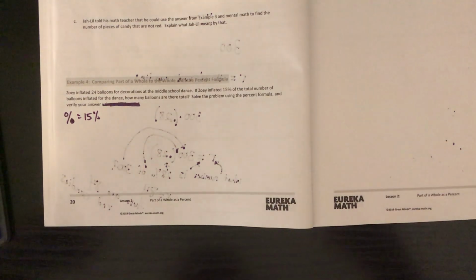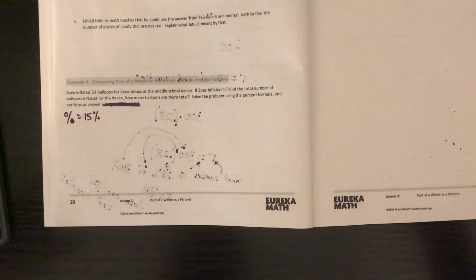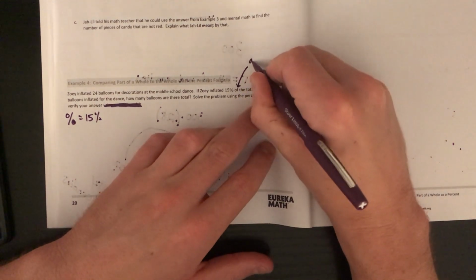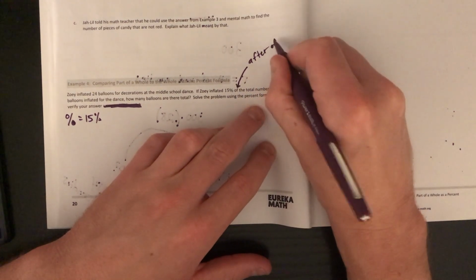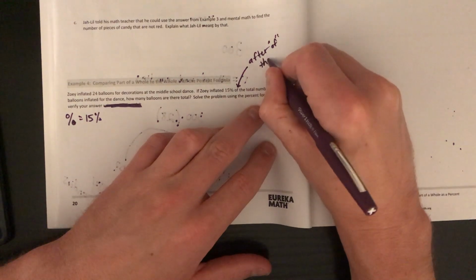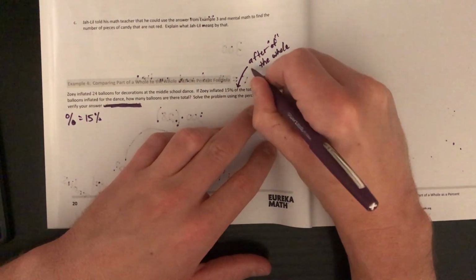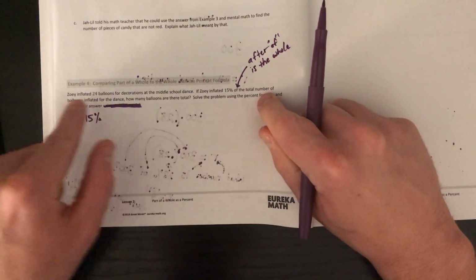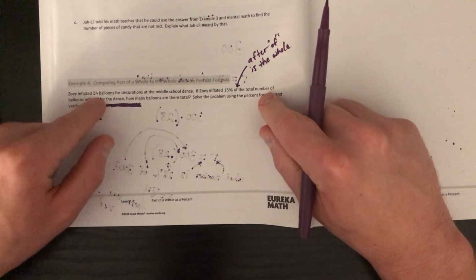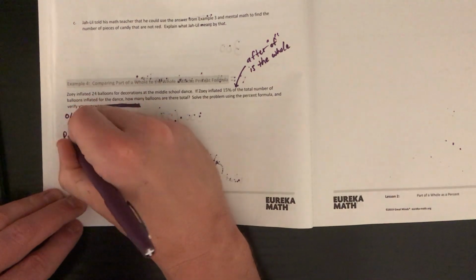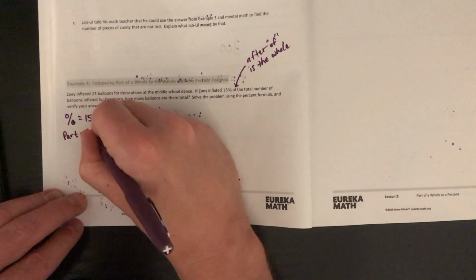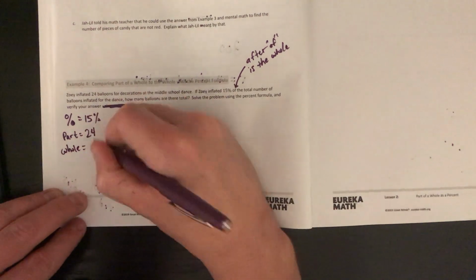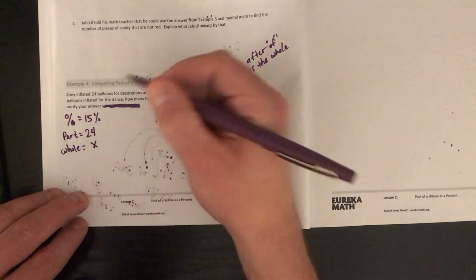And so if I'm thinking about that trick or that rule from earlier, that the thing that follows the word of is the whole, then I think the whole in this case is going to be the total number of balloons, and the 24 that she inflated was only part of that. So part equals 24. The whole in this case is the unknown. And so we'll make that x in this case.